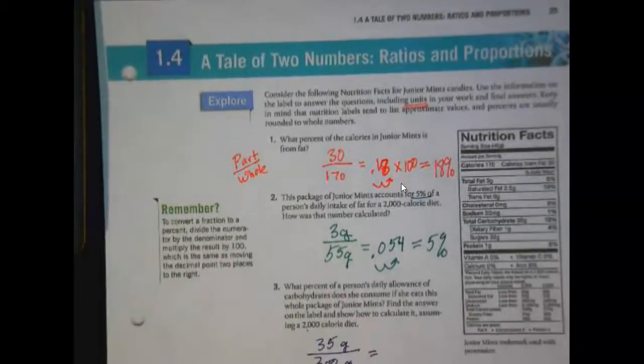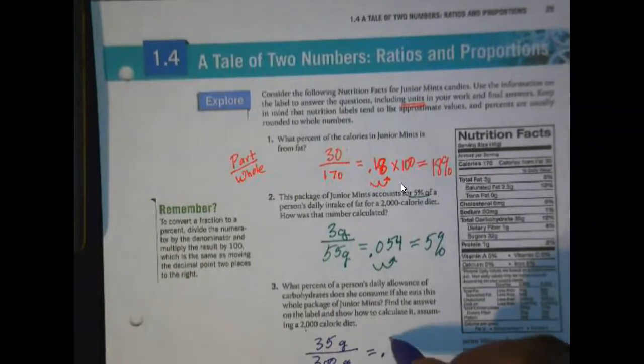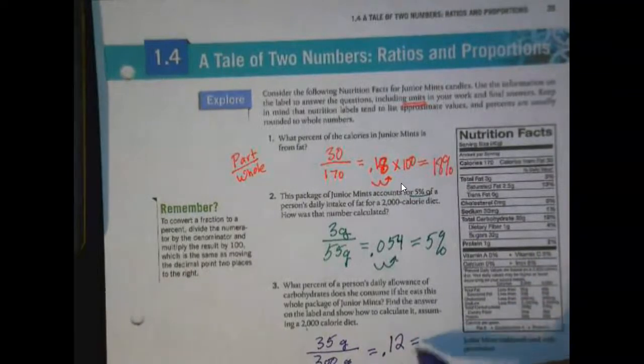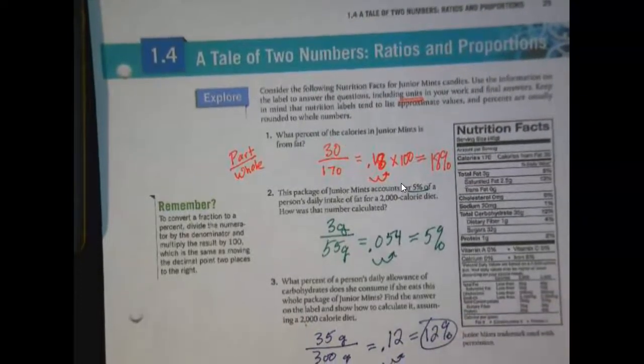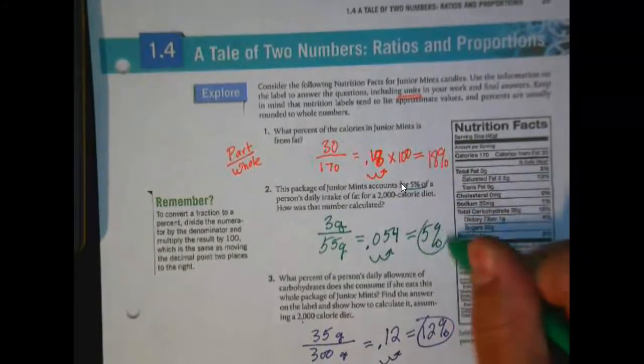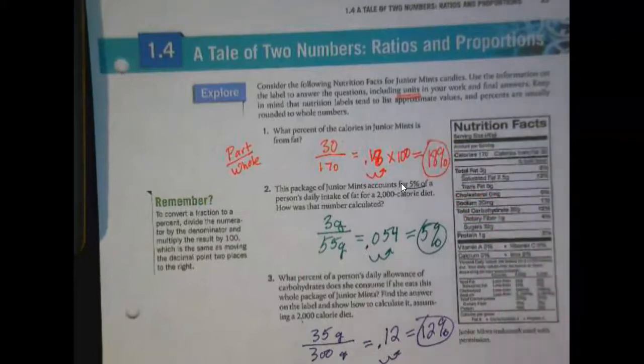And we're looking for a percent, so I'm going to divide that out. 35 divided by 300. Enter. And I get 0.116. So if I round that off, I get 0.12. Move my decimal place over. Gives me 12%. You're going to go back and circle the answers.